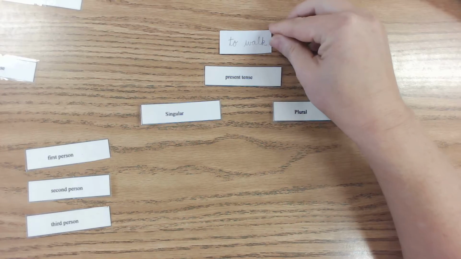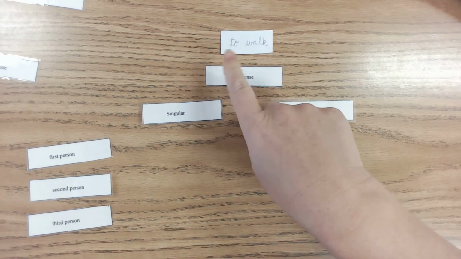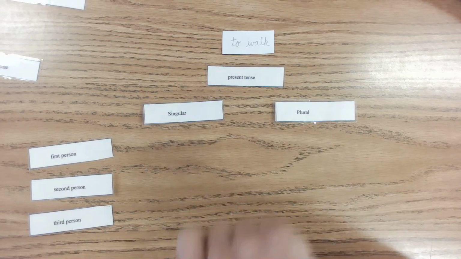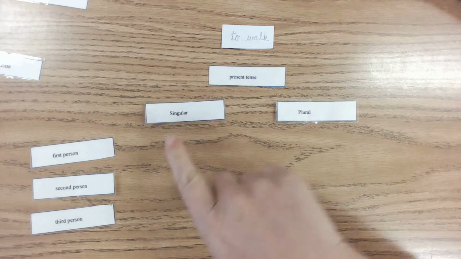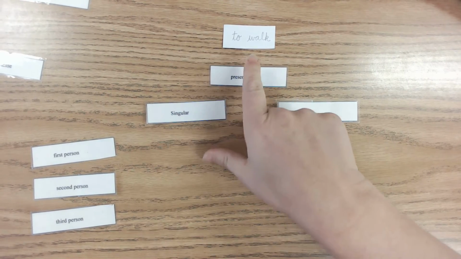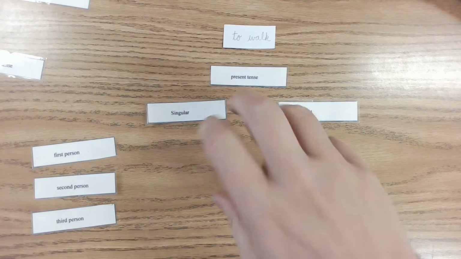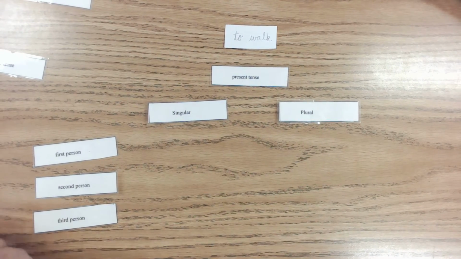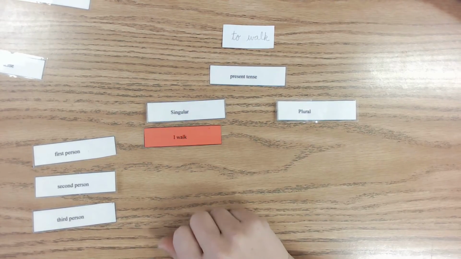Now, a verb that has not been conjugated with the word to in front of it, to walk, to run, to eat, that's called the infinitive. So we're going to take the infinitive and we're going to conjugate it. So the infinitive is to walk, and we're going to do present tense first, so meaning right now. In the simple tense, first person, singular, I walk.